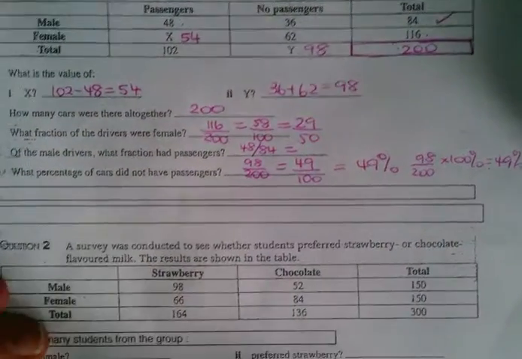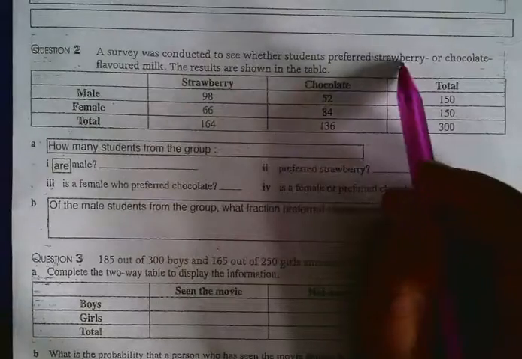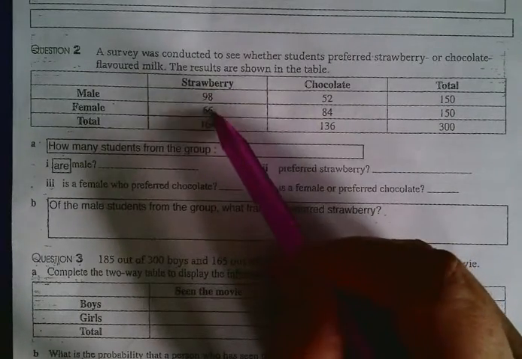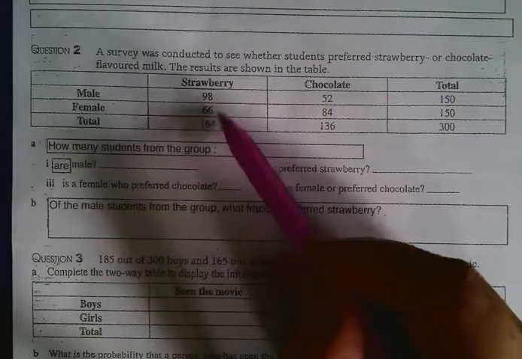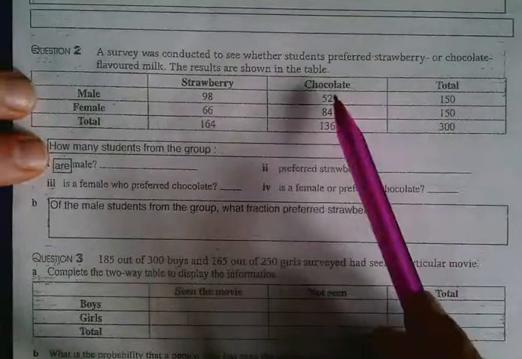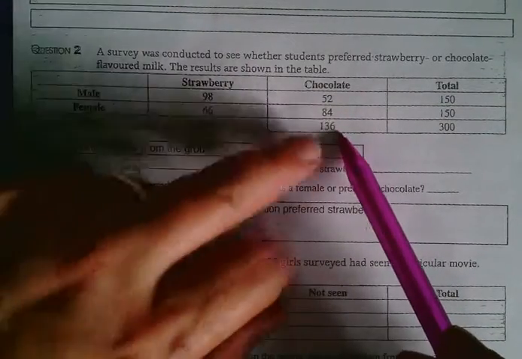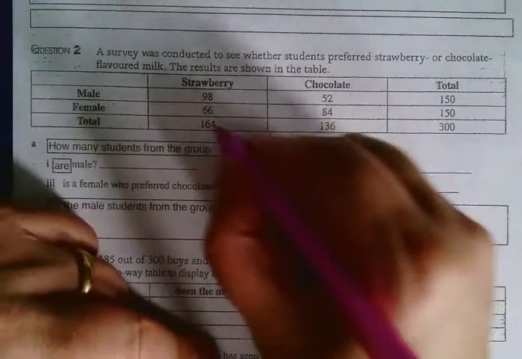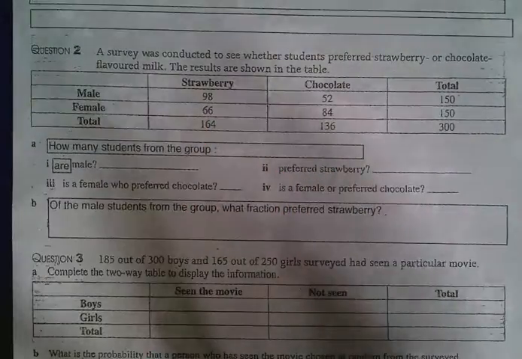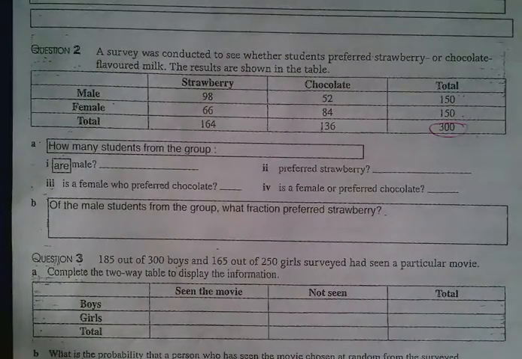Okay, now in question 2. A survey was conducted to see whether the students preferred strawberry or chocolate flavoured milk. So here are the kids that preferred strawberry. 98 males preferred strawberry, 66 females, and a total of 164 students preferred strawberry. And then we've got chocolate. 52 males like chocolate, 84 females like chocolate, and the total, if you add those two up, you get 136. Now, notice adding across, 98 and 52 is 150, 66 and 84 is also 150. Adding these two totals across, you get 300, and adding these two totals down, you also get 300.